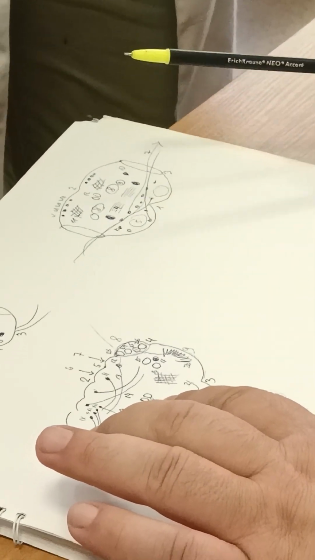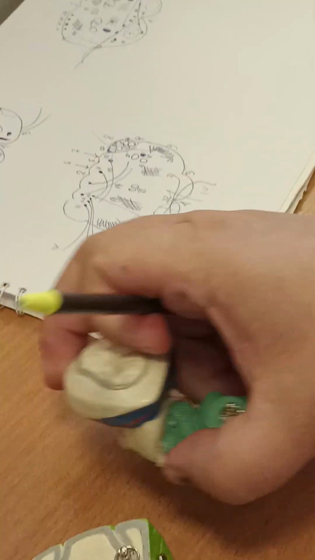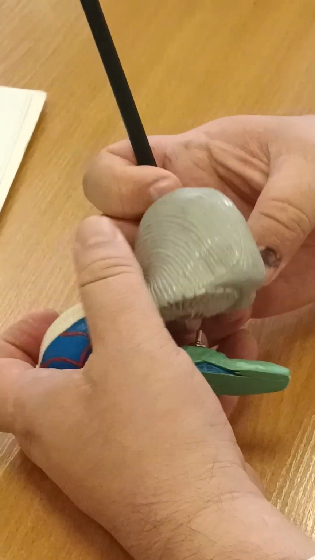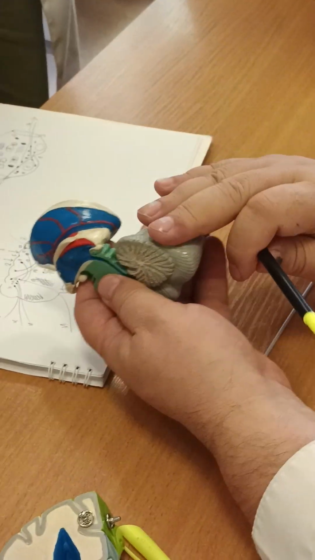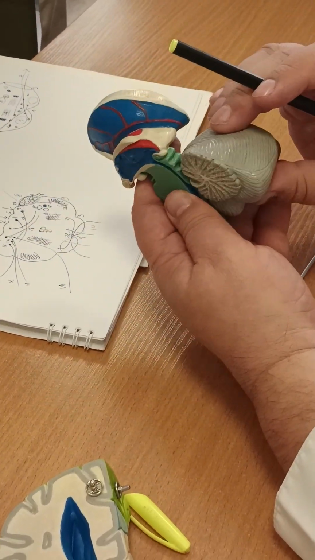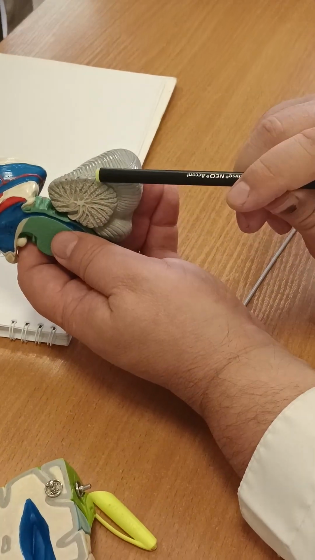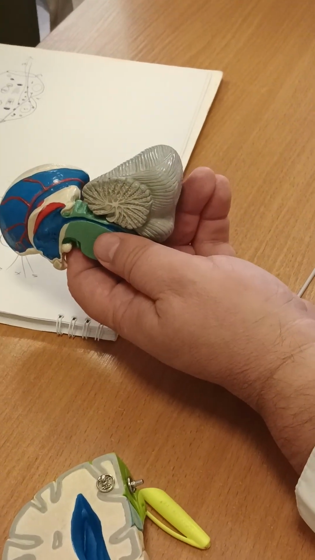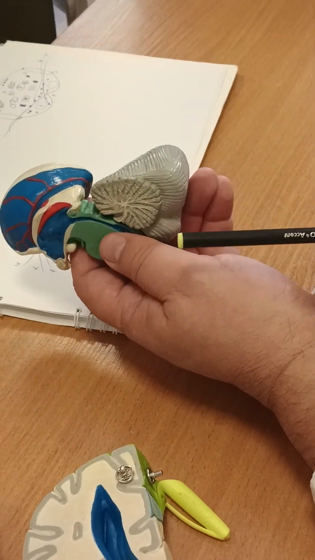Cerebellum and fourth ventricle. Well, first of all, cerebellum. The cerebellum is above the medulla and above the pons, and it consists of two hemispheres, right and left, and between them, the right and left hemispheres are joined together by an unpaired structure, that is vermis. Vermis joins the right and left hemispheres.